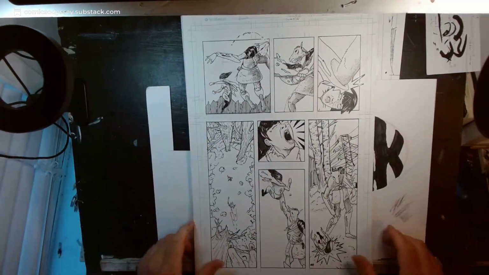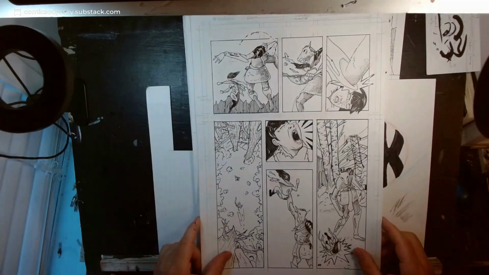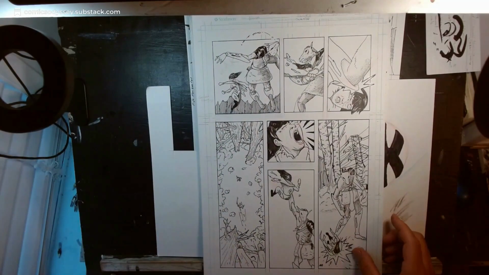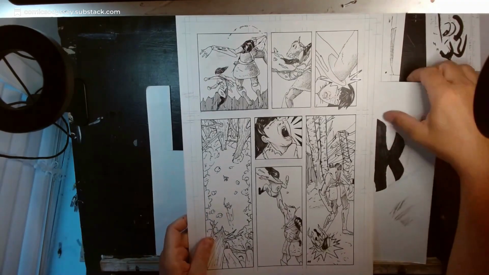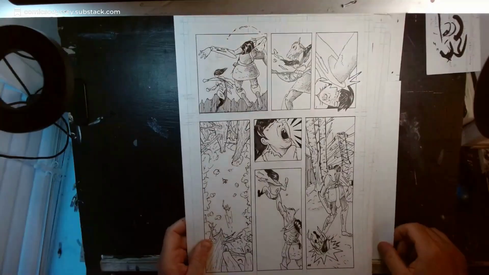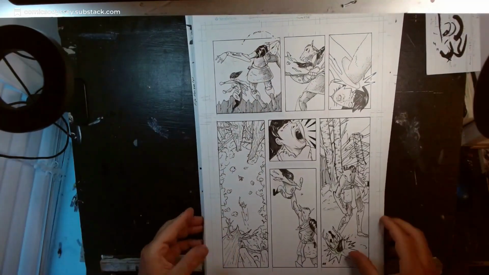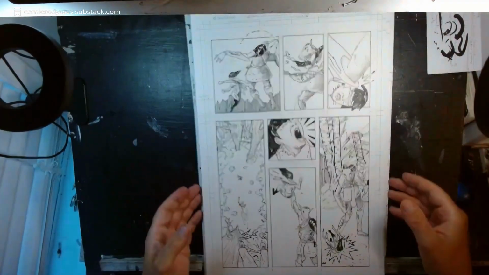Here's a good page. I thought this page was good. It's a bit of a gruesome, brutal page. The whole idea is that Spirit Girl is our superpowered hero, but she's new in her career, right?